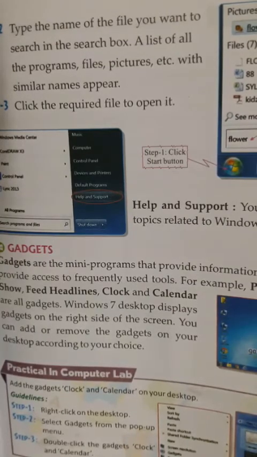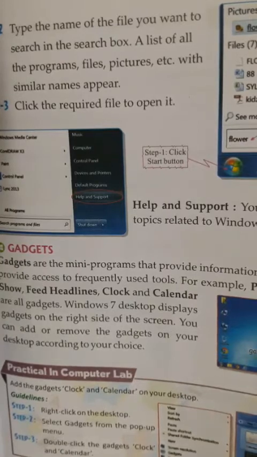If you have a computer at home, fine, or if you don't have one, no problem, you can use the mobile. Go to YouTube and see the video which I'm uploading now. You will be able to understand the portion that I have explained today. Thank you class.